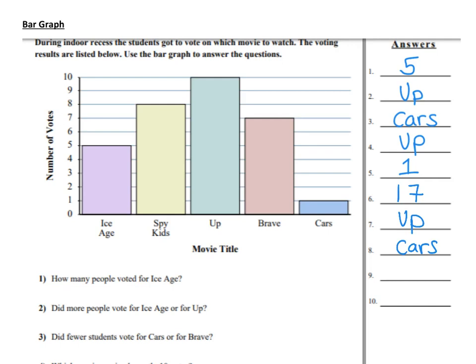Question 9 says, how many more votes did Spy Kids get than Brave? Spy Kids got 1 more vote than Brave. And number 10 says, how many fewer votes does Ice Age receive than Up? Ice Age got 5 fewer votes than Up. So we should be pretty good at reading our bar charts. And so now we're going to move on to another type of graph.